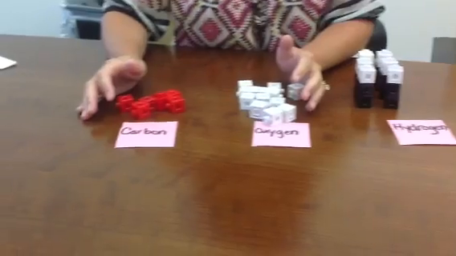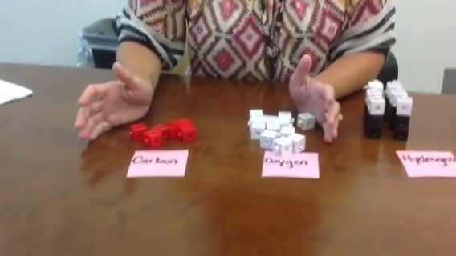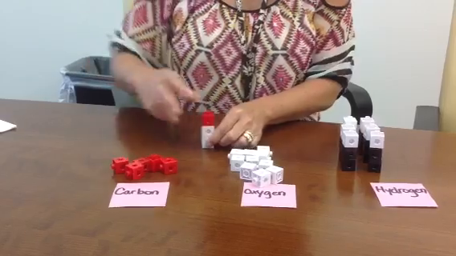For carbon dioxide, remind the students, or ask the students, what do we breathe in? We breathe in oxygen. Well, what do we breathe out? We breathe out carbon dioxide. Well, carbon dioxide molecules that plants take in are made of 2 oxygen and 1 carbon.